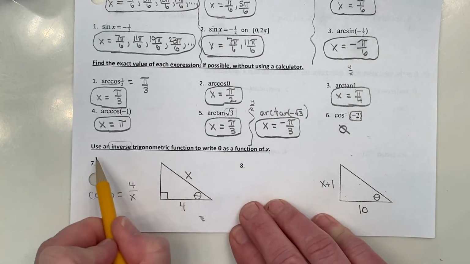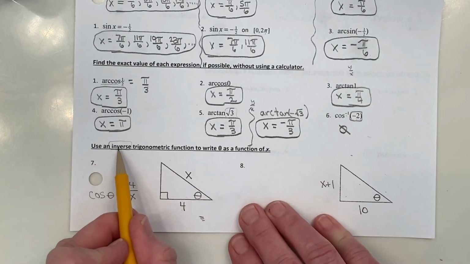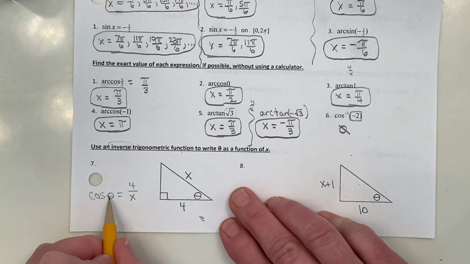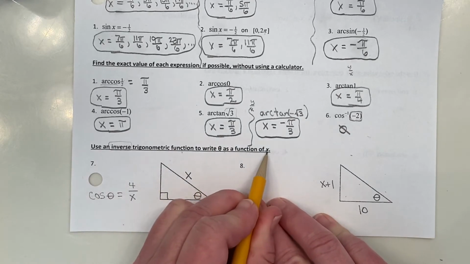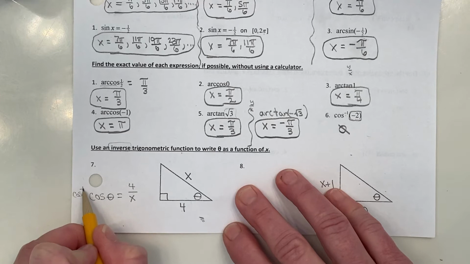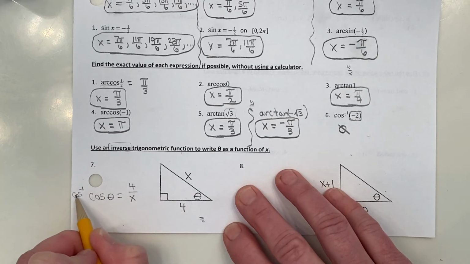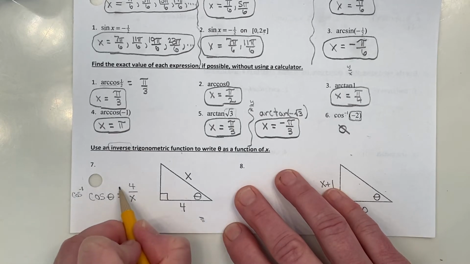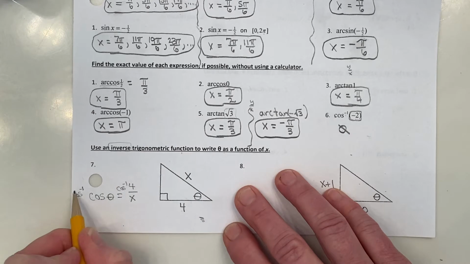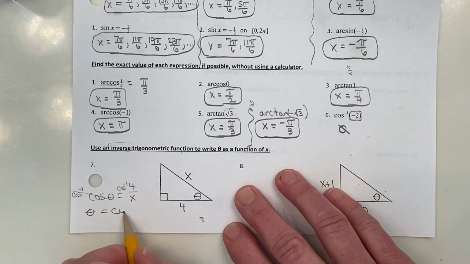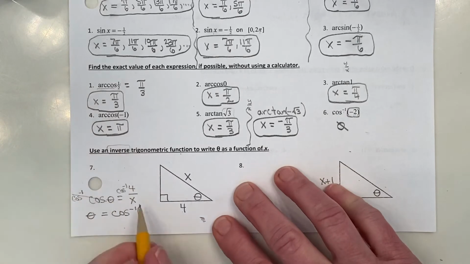Let me go back and read the question. Did I answer it the way they wanted me to? Did I use an inverse trig function? Nope, that's not an inverse trig function. So to get theta by itself, to write theta as a function of x, I'm going to bring in an arc cosine. I'll use this notation. And this arc cosine is going to undo this cosine off of theta. But what I do to one side of an equation, I've got to do to the other. So these two will cancel. They undo each other. I'm left with just the angle. So theta is equal to the inverse cosine of the fraction of 4 over x.